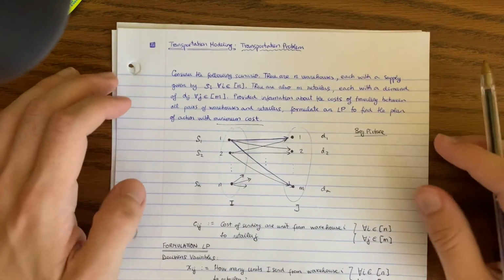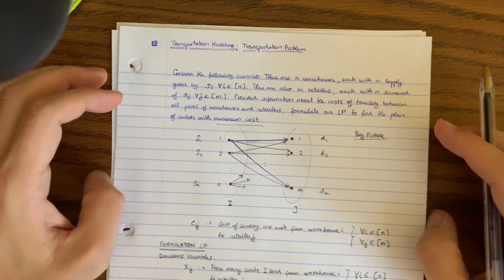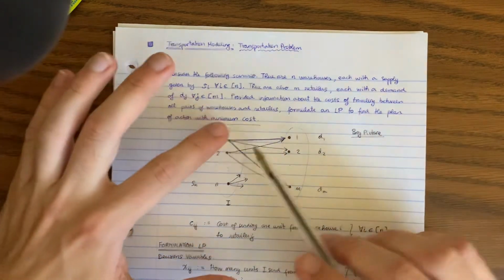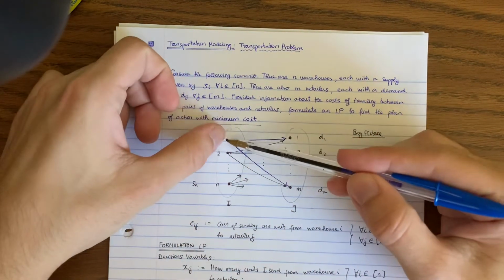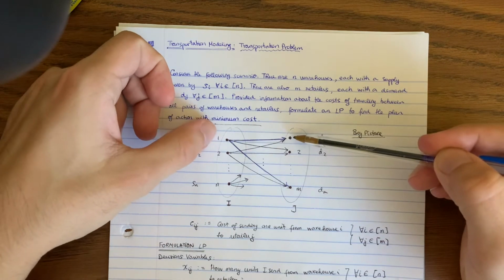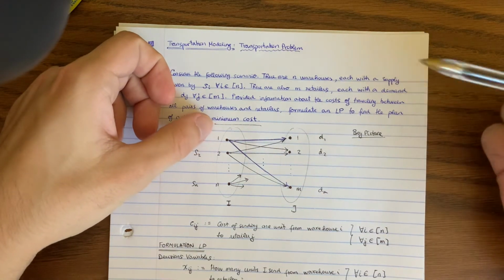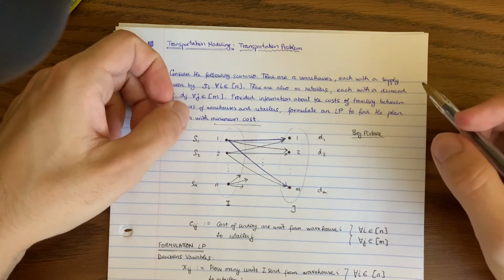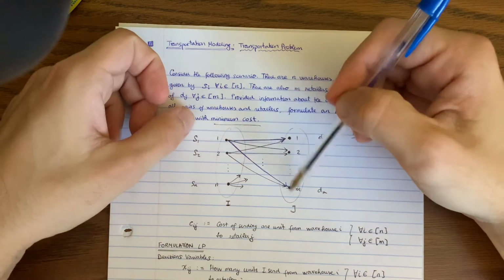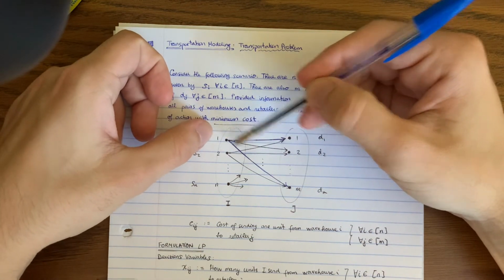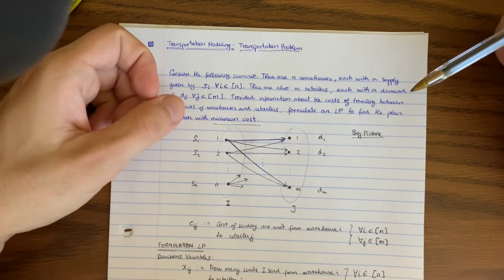Clearly the total cost would be 2 units times whatever the cost is between these two nodes, so 2 times c11, and then 2 times c1m.